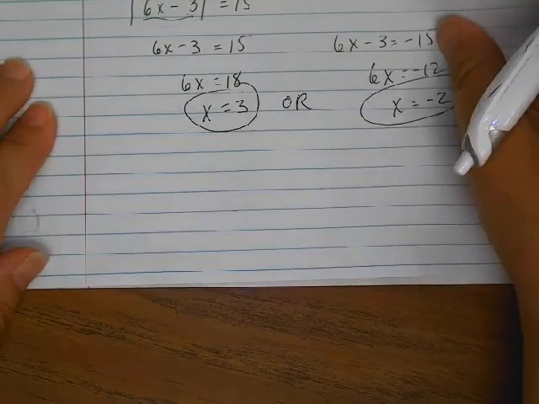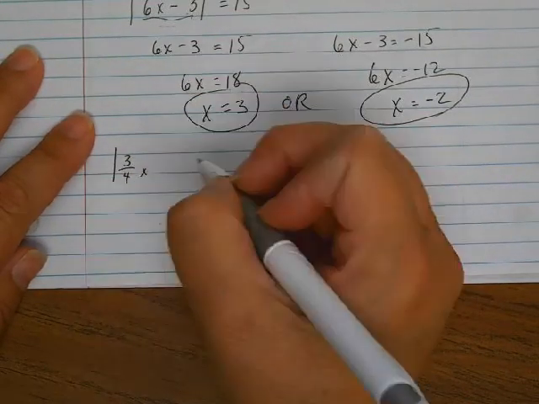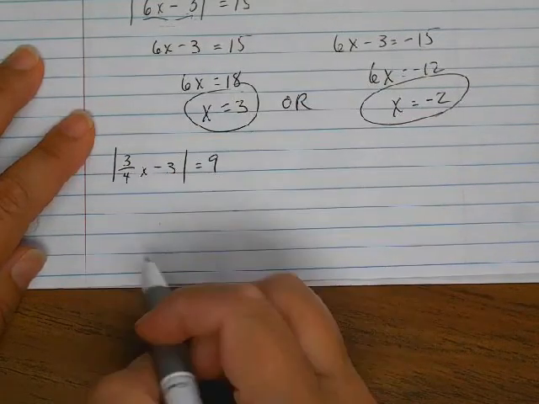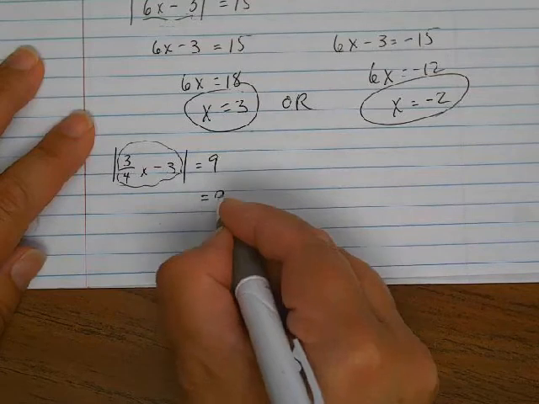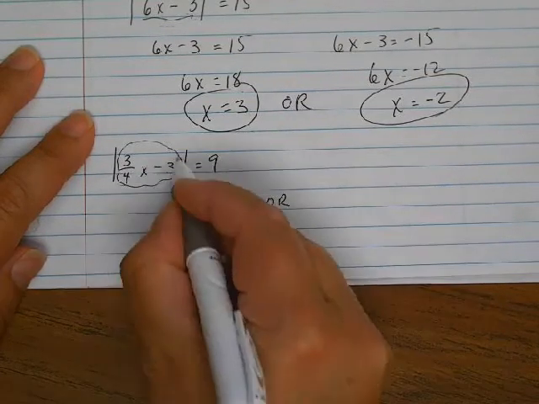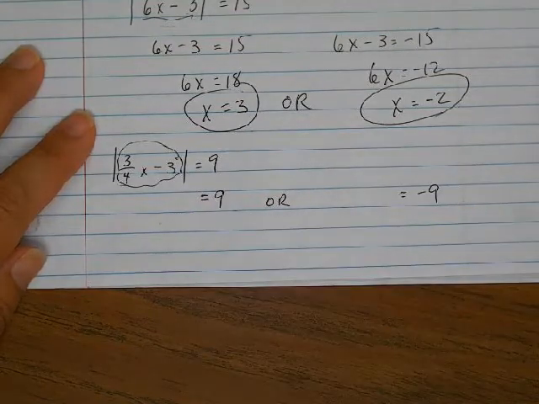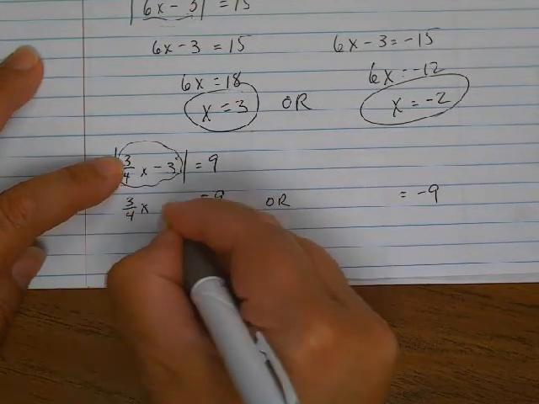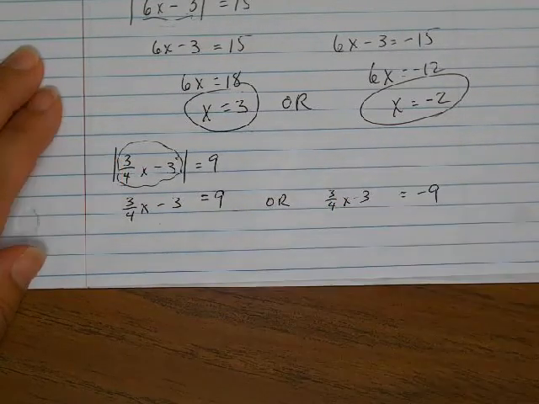Let's do one more of those. Let's do this problem. The absolute value of 3/4 x minus 3 equals 9. So whatever's inside here could be equal to 9, or whatever's inside here could be equal to negative 9. I have two answers here. So then whatever's inside there is 3/4 x minus 3. And then I'm ready to solve.